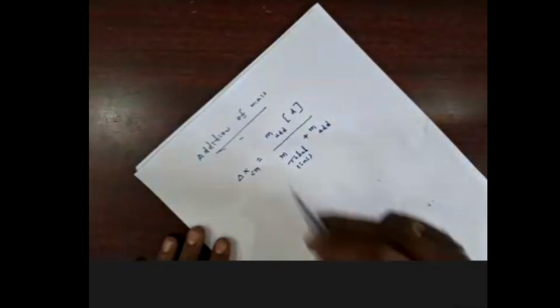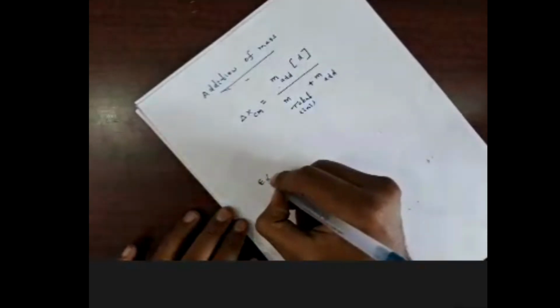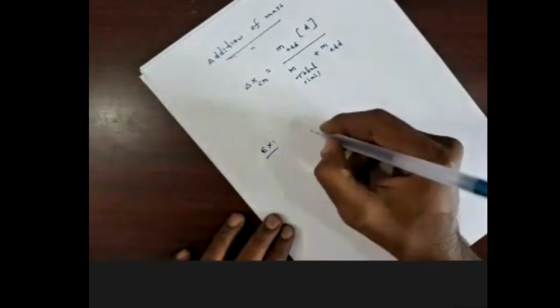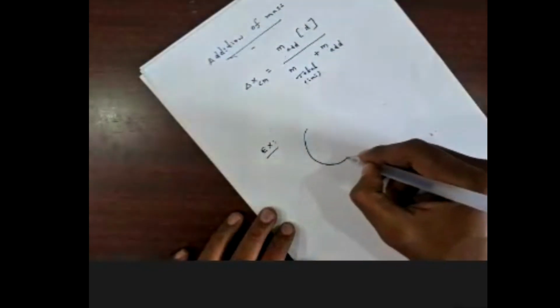Very simple. Here we are adding, and that's why m add into distance between the two center of masses by initial mass plus added mass. Like this we can consider. Now here I'm taking one example. Try to understand the example for this. And this is one circular plate.